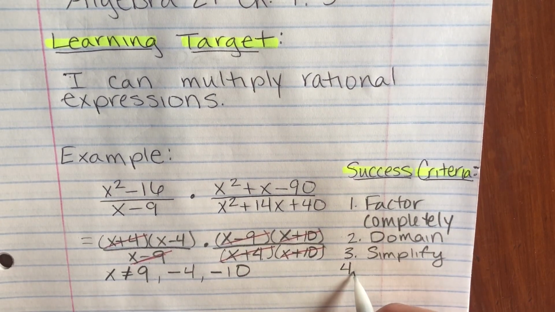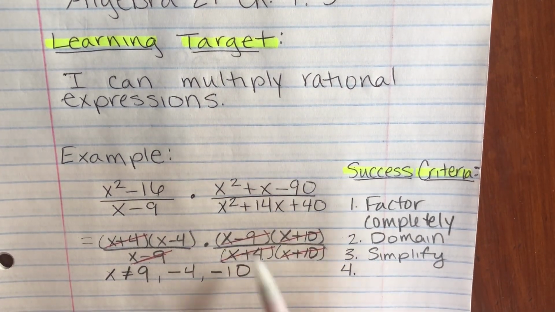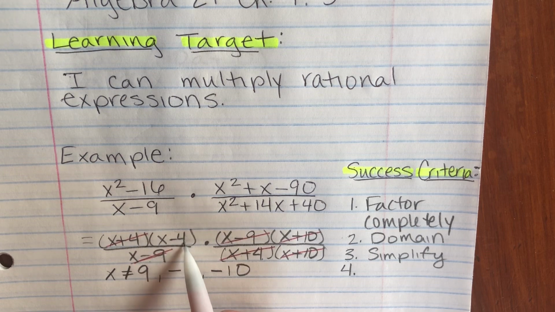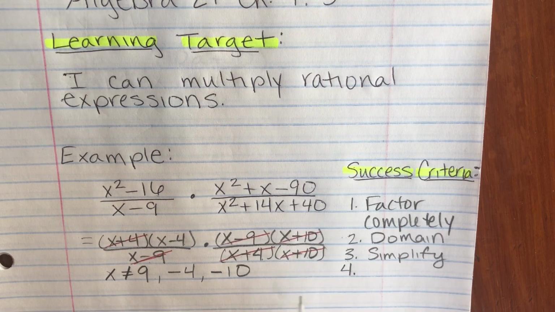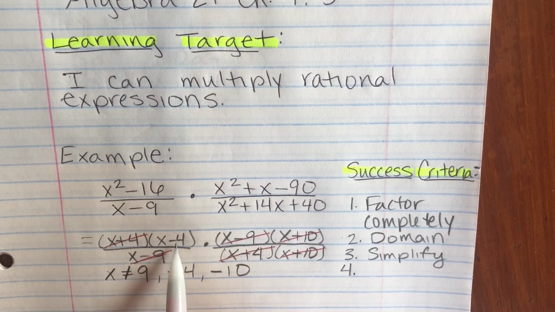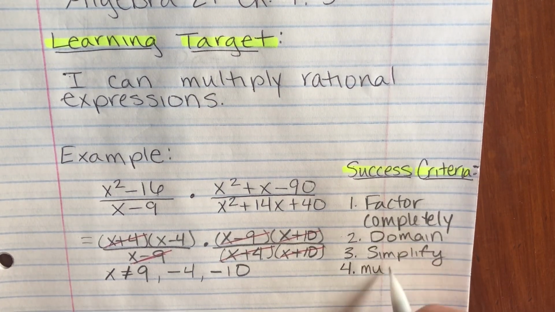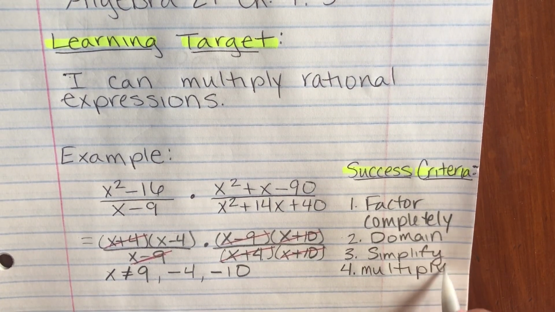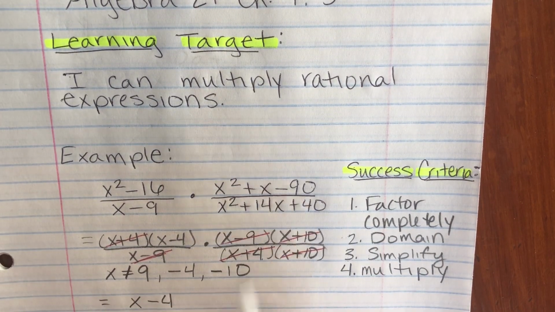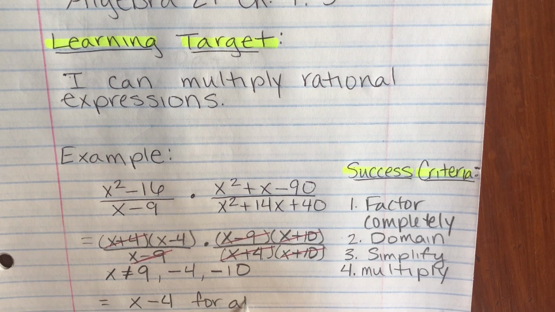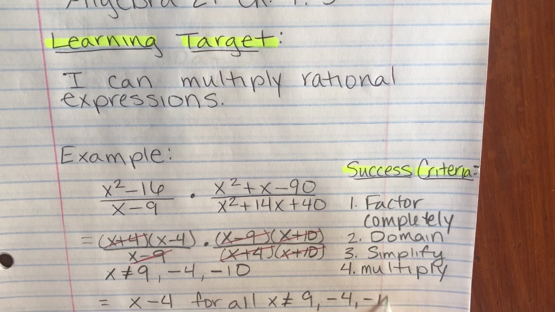But let's write in this step 4 here. Because everything canceled out, I had nothing left to multiply this x minus 4, but really anything divided by itself all cancels down to 1. So that would be like saying x minus 4 times 1 here. So my answer is x minus 4 for all x cannot be 9, negative 4, negative 10.